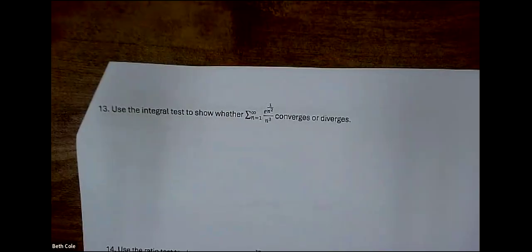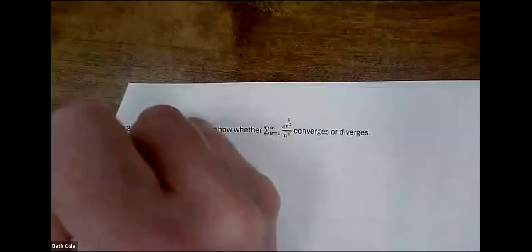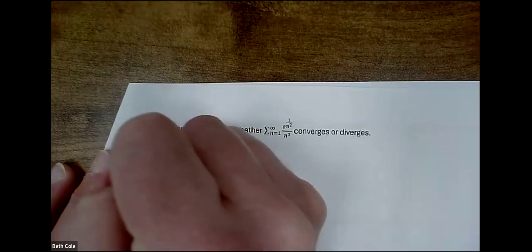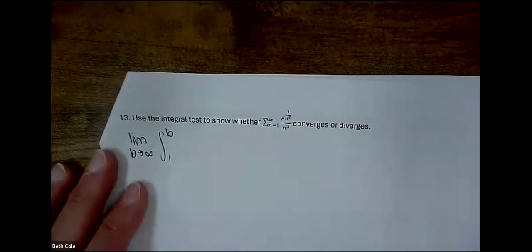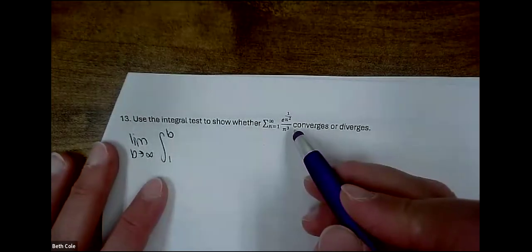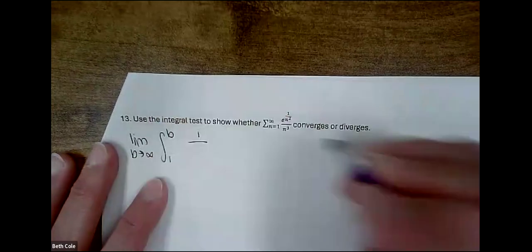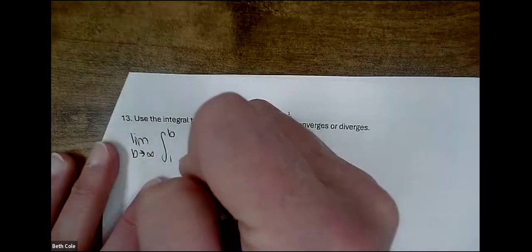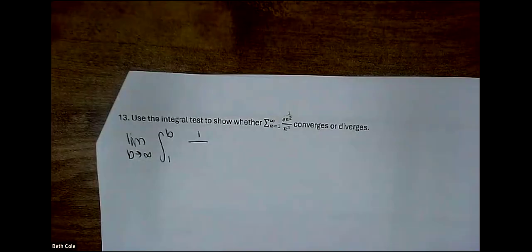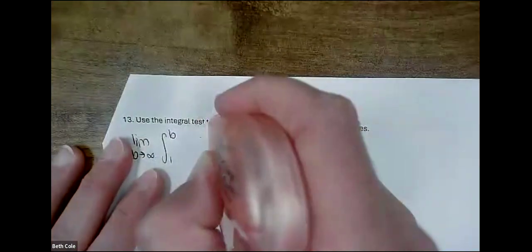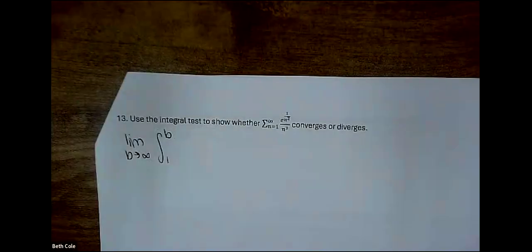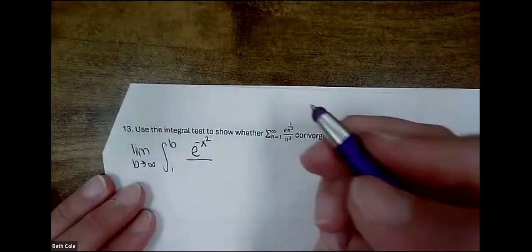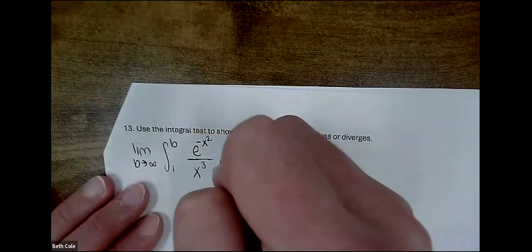All right, use your integral test. Usually for integral tests, they're not shy about saying use the integral test. That's one that you don't usually have to guess on. So we're going to do limit b goes to infinity, 1 to b, and then we're going to put x in here. So 1 over e to the x squared. Instead of 1 over, I'm going to write that with a negative exponent. So we're going to do e to the negative x squared, and then that's over x cubed dx.